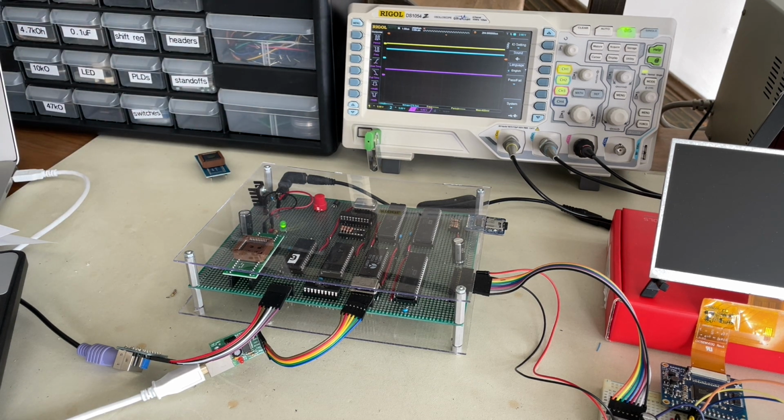I think I'm going to change that round. I think for both of them, just connecting them to the system reset will work just fine. But when I was first experimenting and just trying to figure this stuff out, I wanted reset under my direct control.